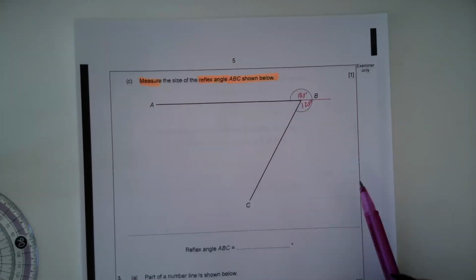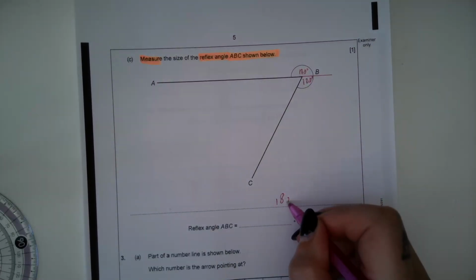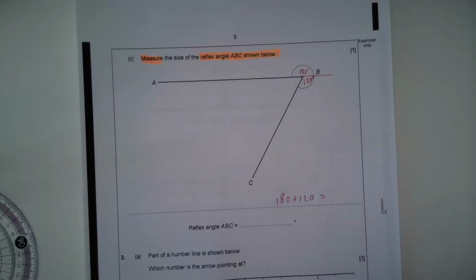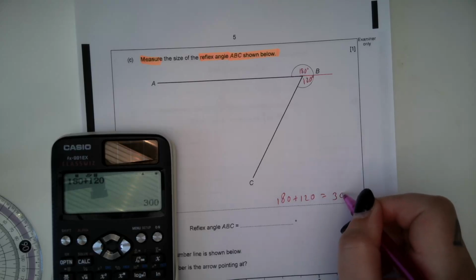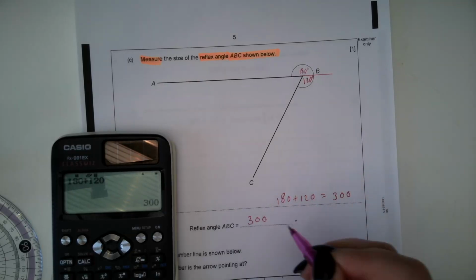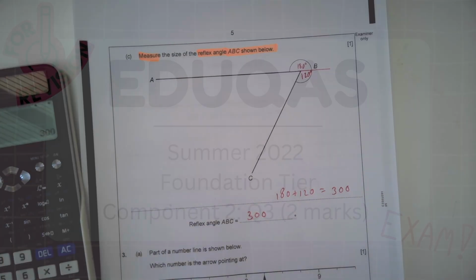So the total angle is 180 plus 120, which is 300 degrees. So we're going to put 300 degrees on our answer line.